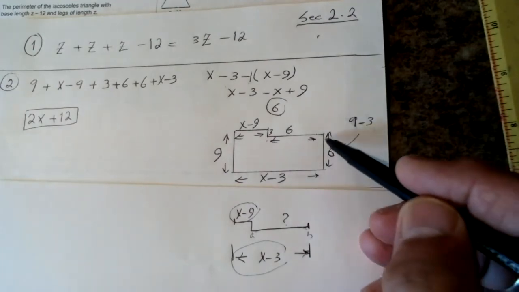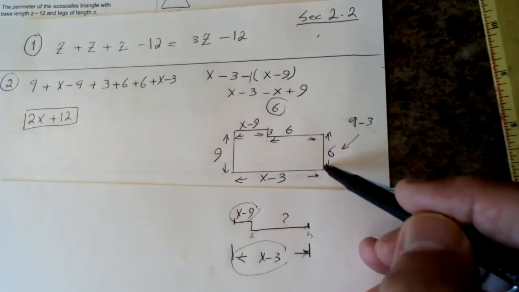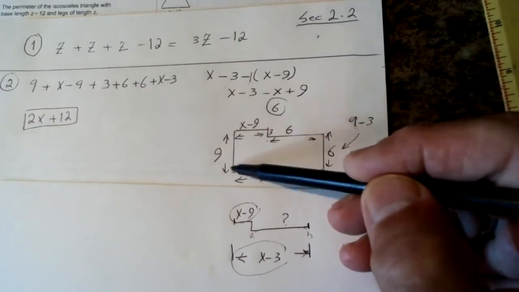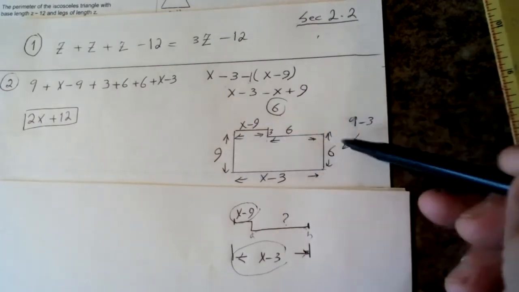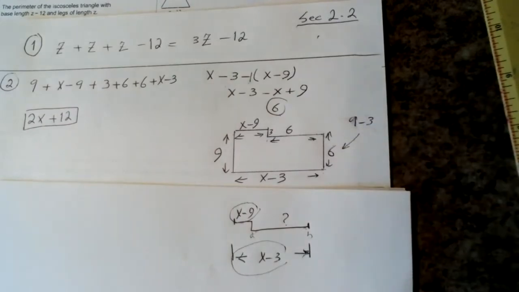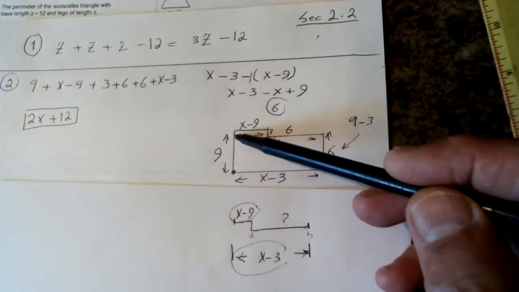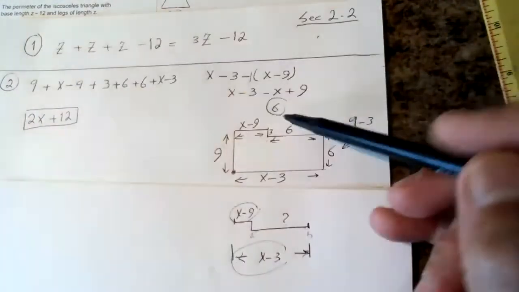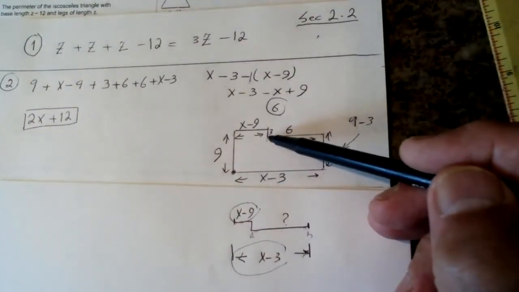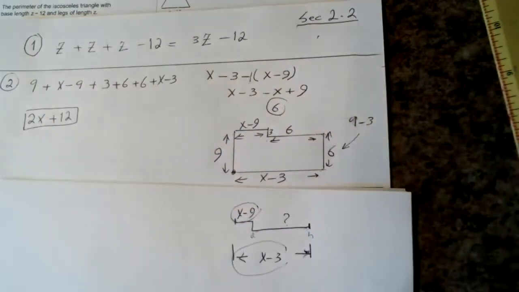Now, I want to find the measurement of this part, right? From here to here is 9, and here is 3. 3 from 9 gives you 6. Then all I need to do is start from one point, and then it goes 9 plus x minus 9 plus 3 plus 6 plus 6 plus x minus 3.